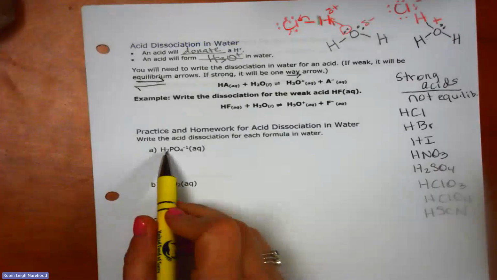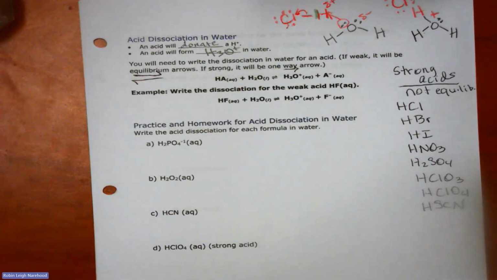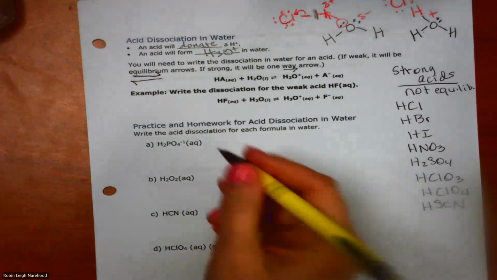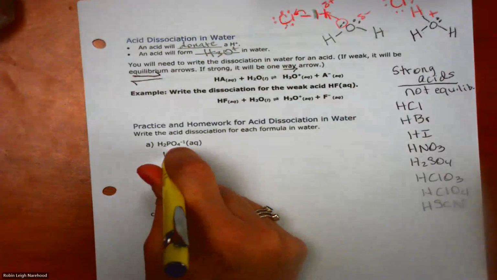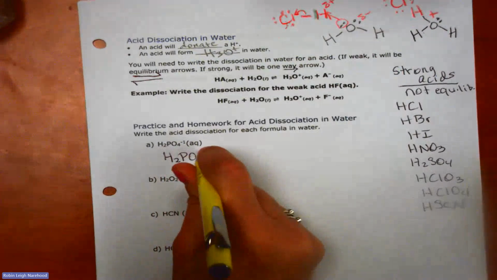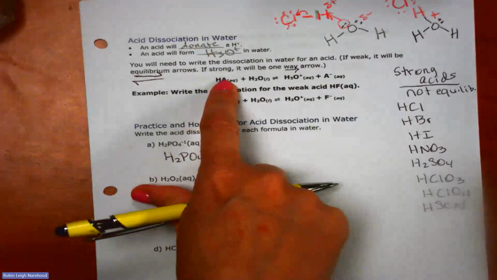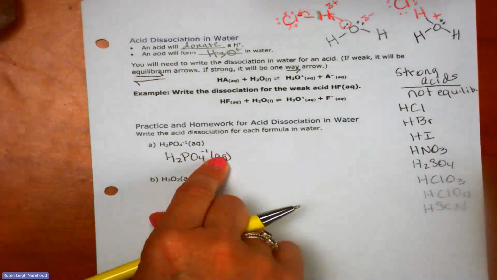Okay, so let's do this first one. Each of these is an acid dissociation. You put the formula, and I give you the formula, so just write it down as you see it. So this would be the acid, H2PO4 -1 aqueous.